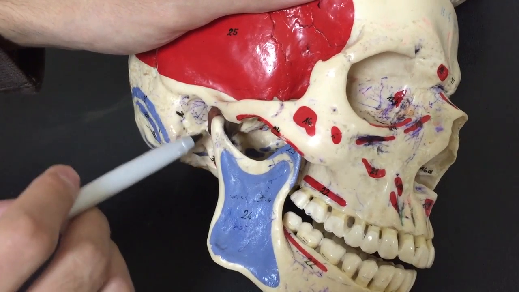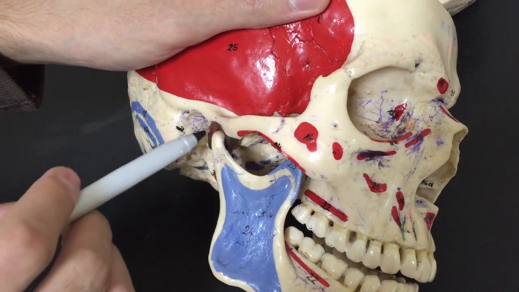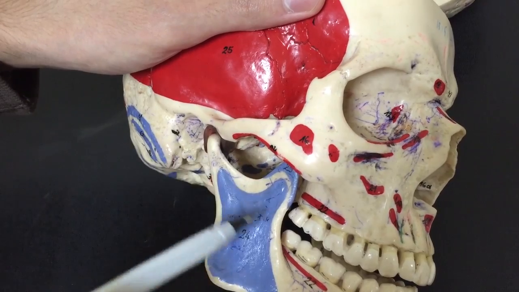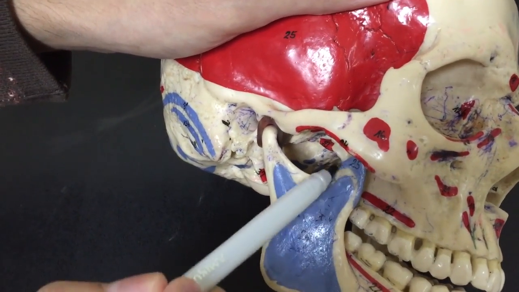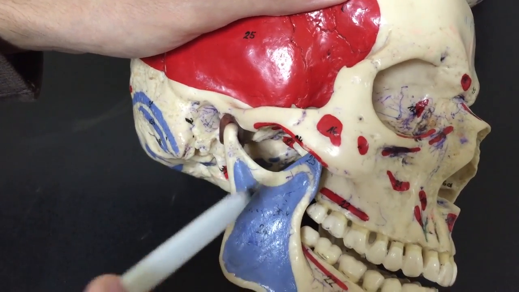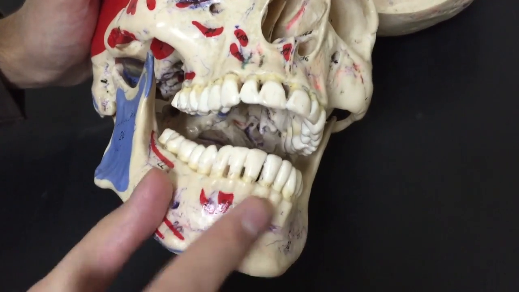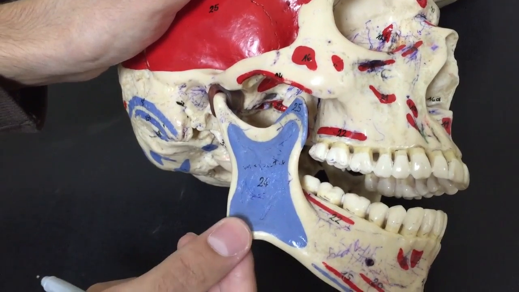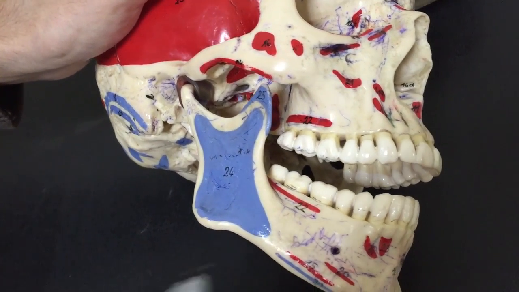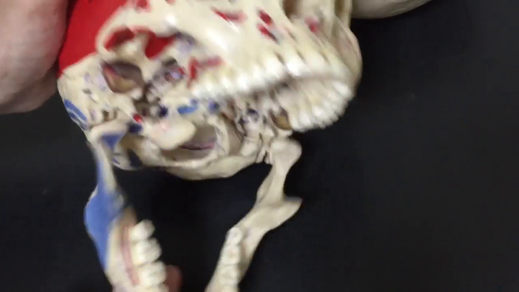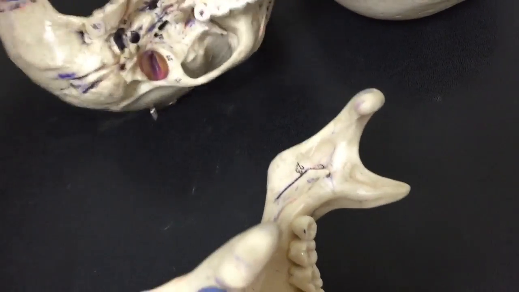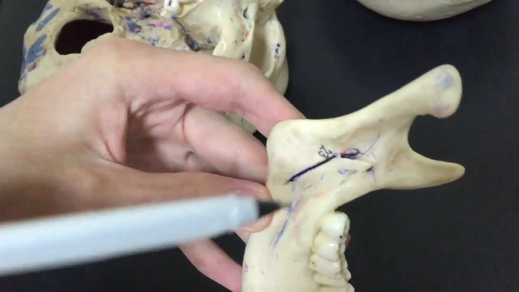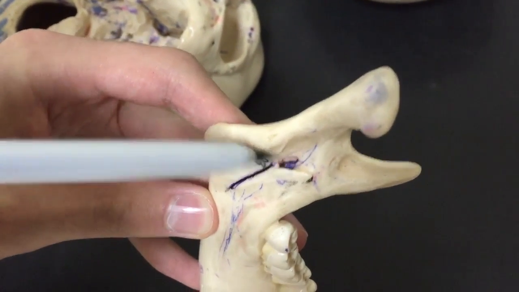This is the condylar process, which has a head and a neck. This is the coronoid process. This is the mandibular notch. This is the body, and this is the ramus. This is the angle of the mandible. This is the mental foramen, and here we've got the mandibular foramen.